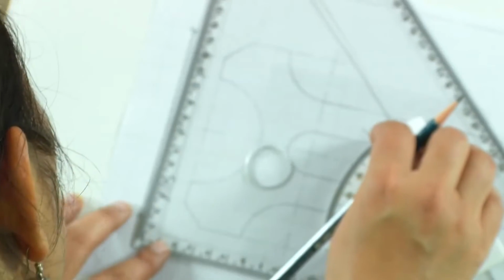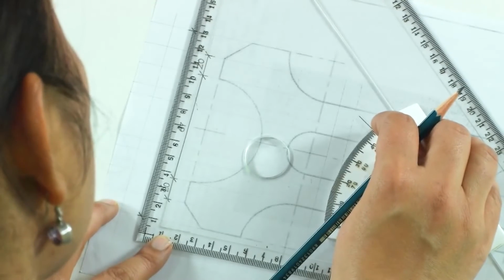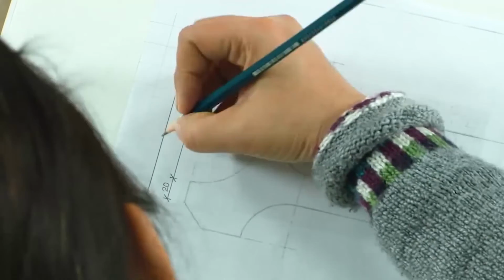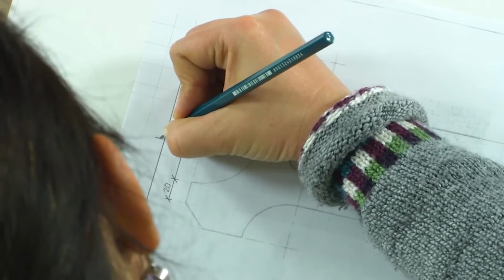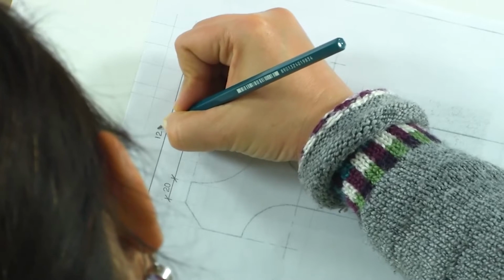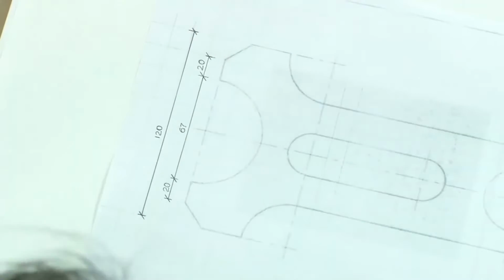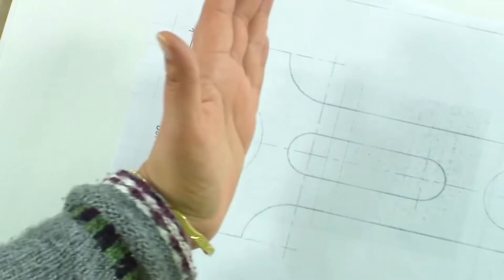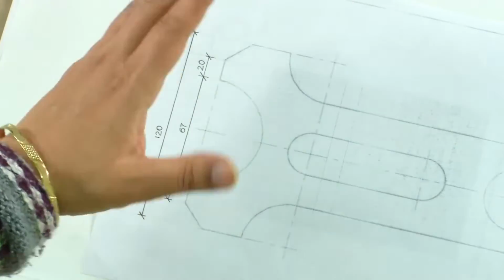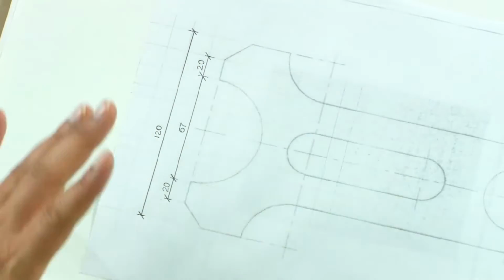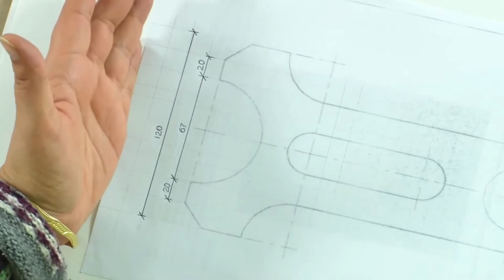So, it will always be the last dimension to be read. If we are marking to the left of it, this will be the biggest, and say it is 120 mm. So, we write it like this. So, the vertical dimensions of this side have almost been covered on the left hand side.